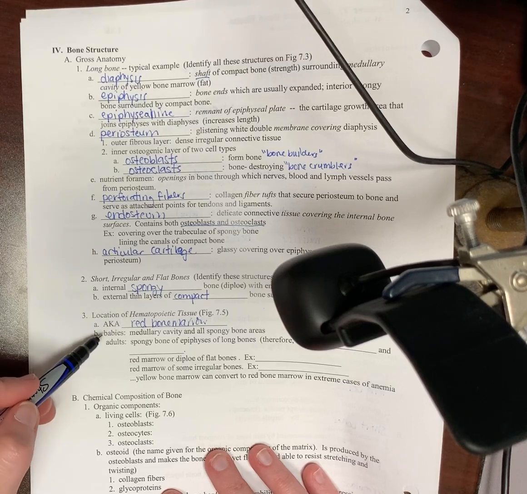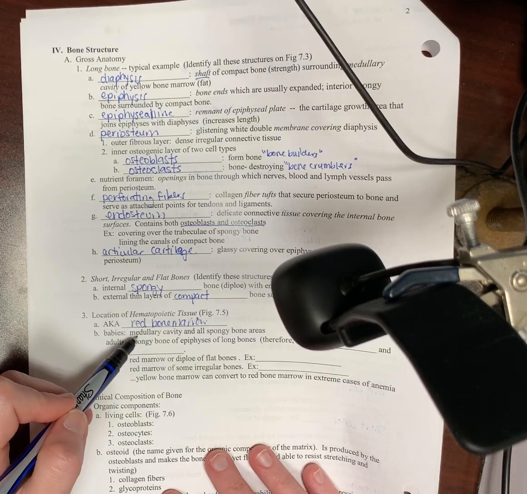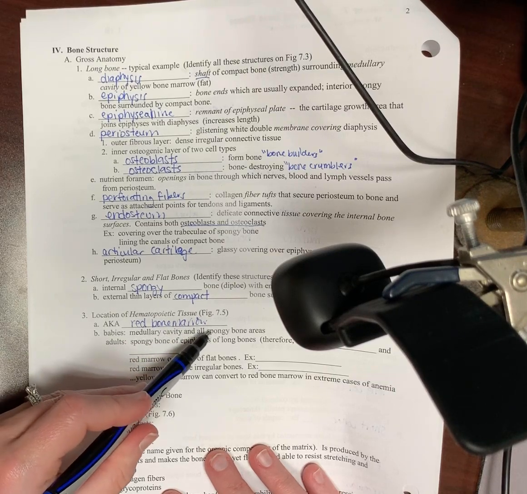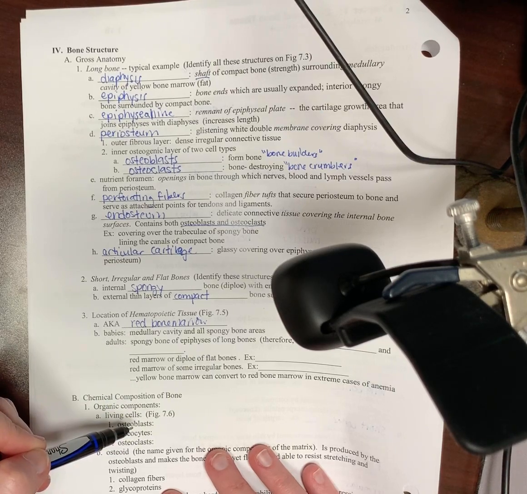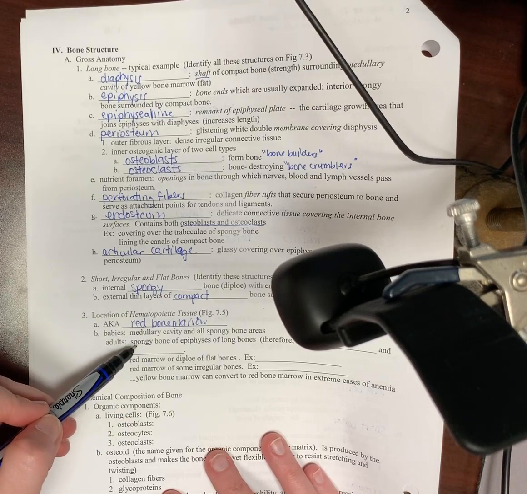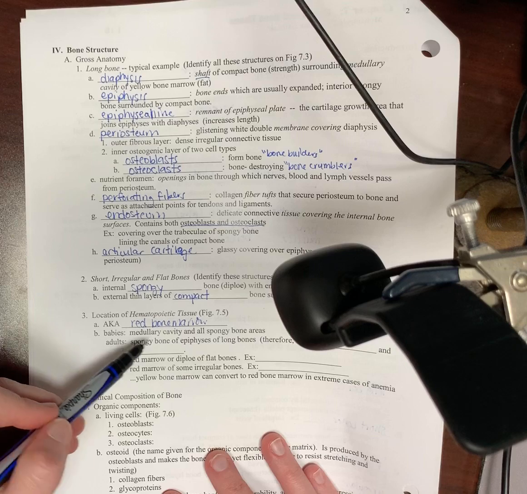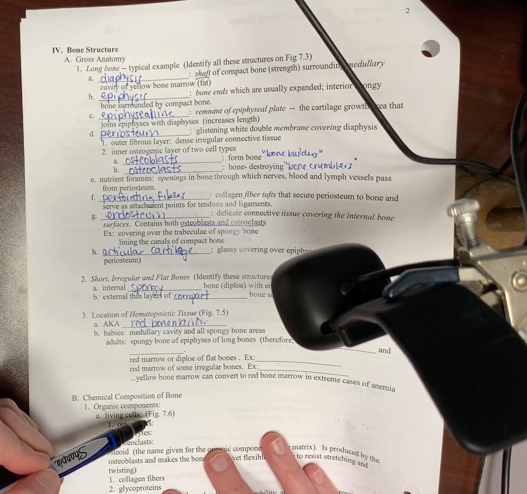In an infant and a small child, red bone marrow is found in the medullary cavity and all of the spongy bone. In adults, it would be in the spongy bone portions that are in the epiphysis, so the ends of the long bones.